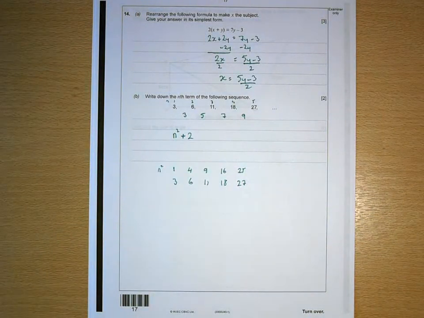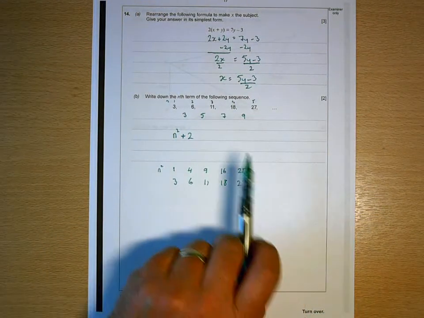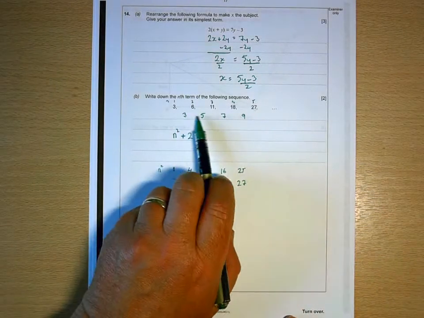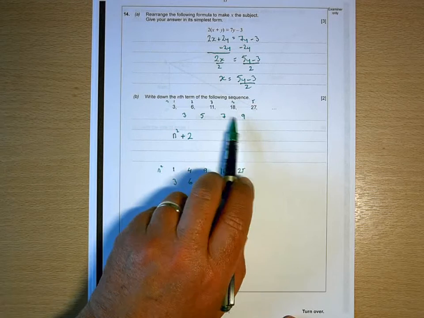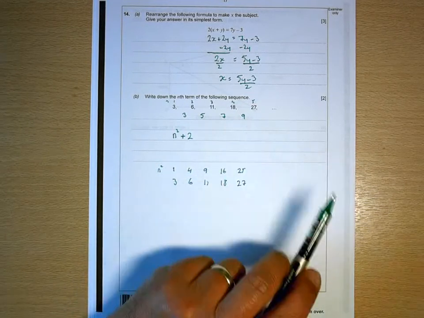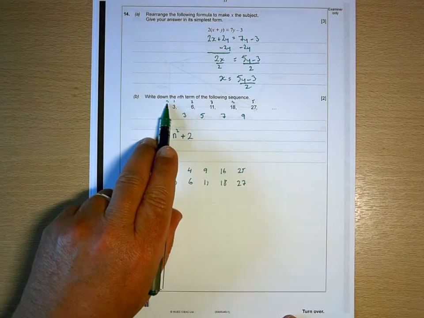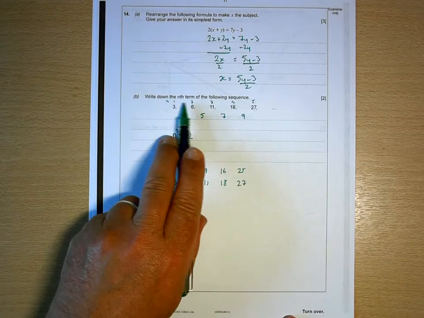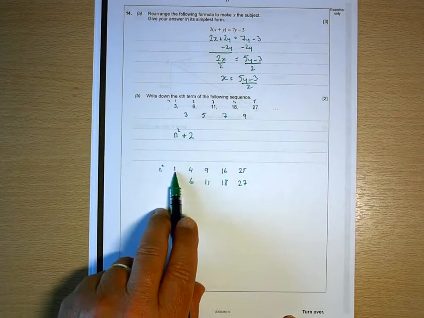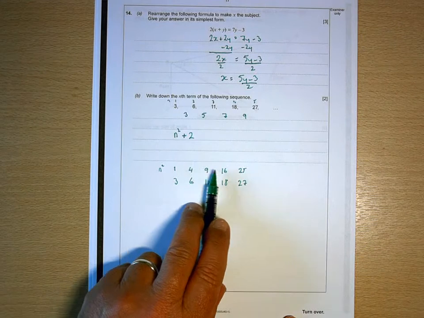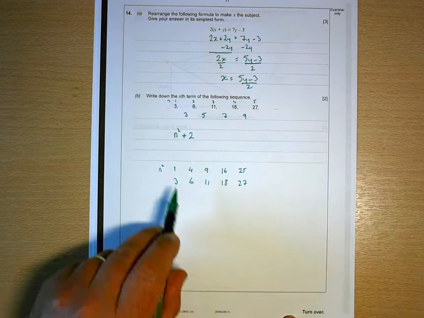Look at the differences just as you've been taught with a linear one. If the differences are the same, it's fine, you know what to do. If the differences change, but the gap between the changes are the same, it's going up in 2s, it means it's not an n rule, it's an n squared rule. So rather than going up 1, 2, 3, 4, 5, we're going up n squared. 1 times 1, 2 times 2, 3 times 3, 4 times 4, and so on.